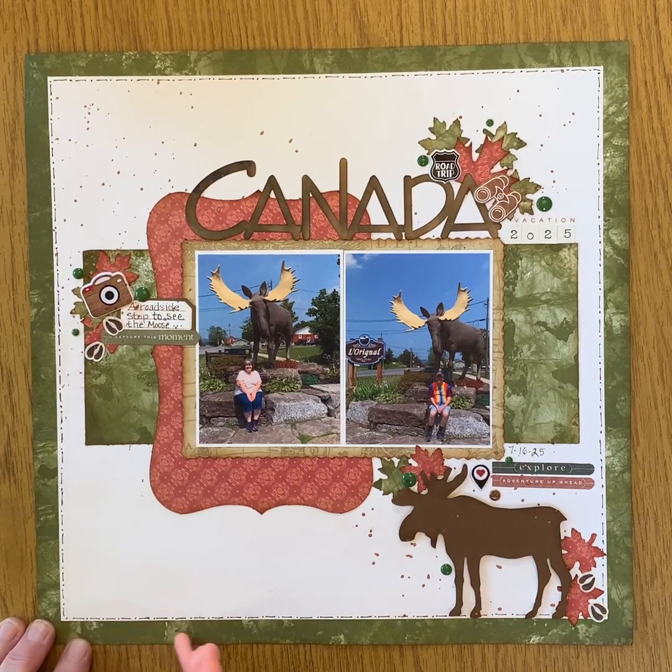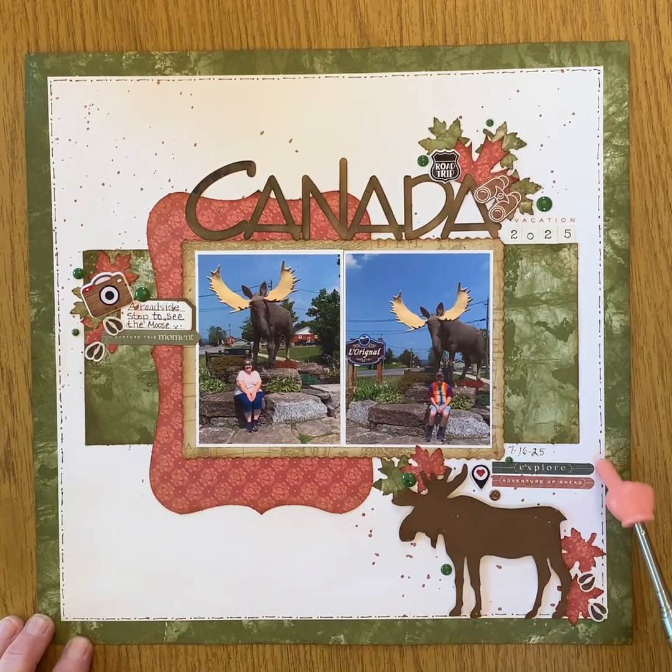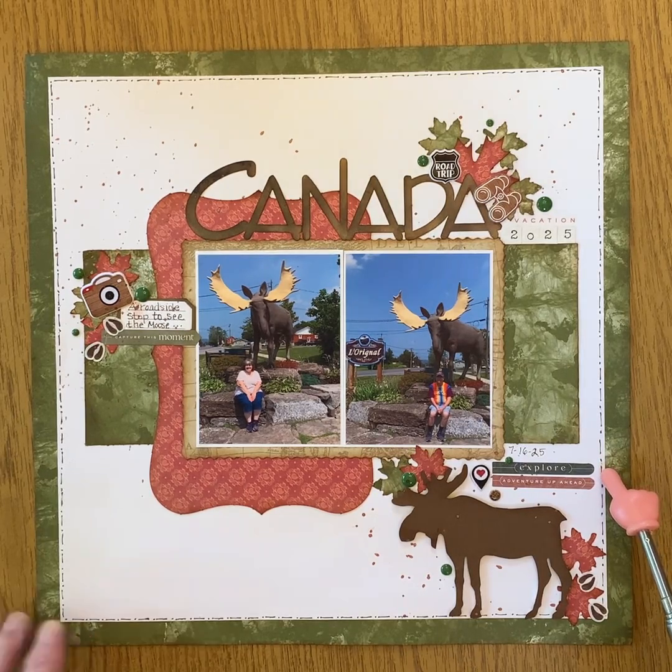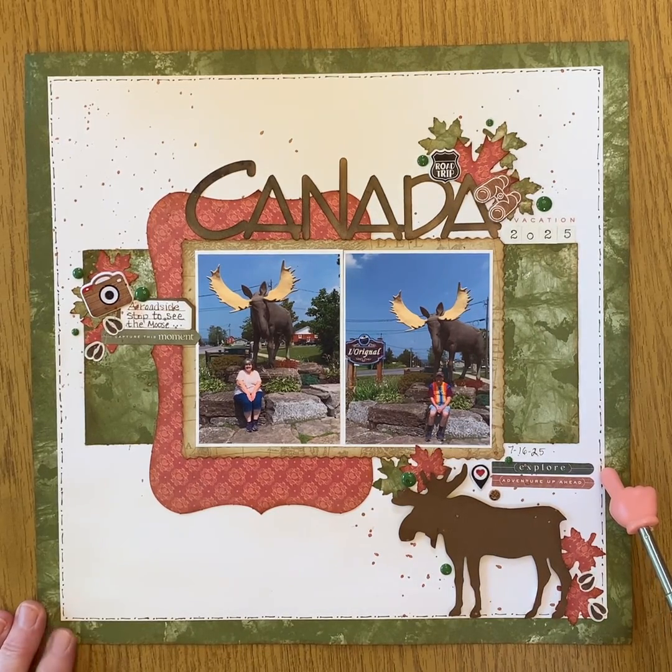You can see I framed my layout, and around the frame you can see I did faux stitching. So all the way around the edge of all 4 sides I did some faux stitching. This is an everyday layout. It's actually about us on our trip to Canada, and it shows one of the stops we made.